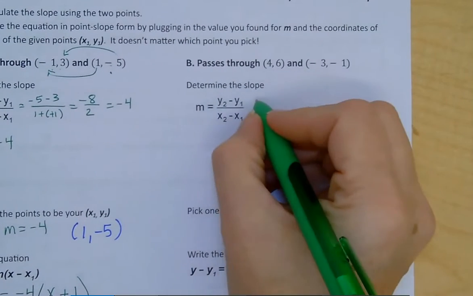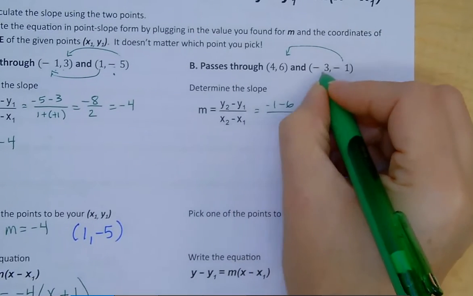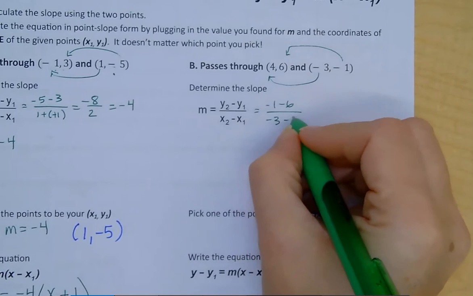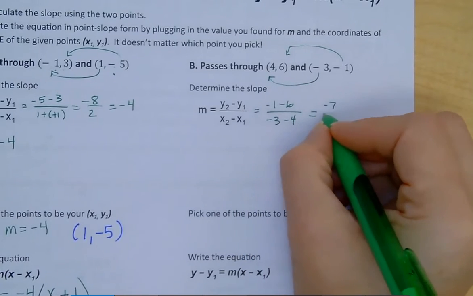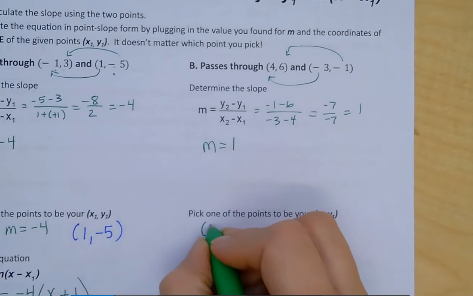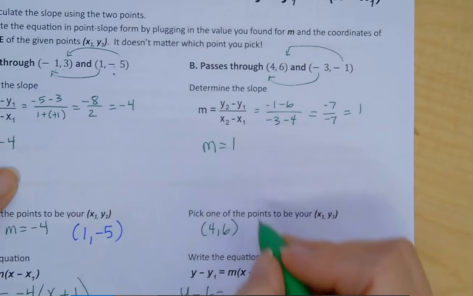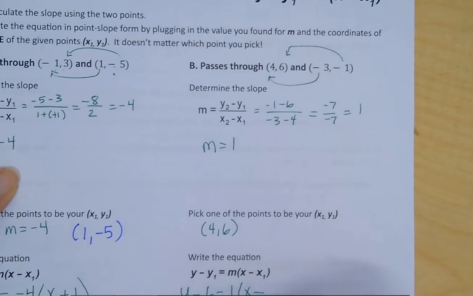I need to find my slope first, so I'm going to say -1 minus 6 over -3 minus 4. My slope is -7 over -7, which is just 1. Okay, so my slope is 1. If I pick the first point, 4, 6, and write that equation, I'm going to have y minus 6 equals, my m was just 1, so it's m times x minus 4. I can also write this as y minus 6 equals x minus 4.